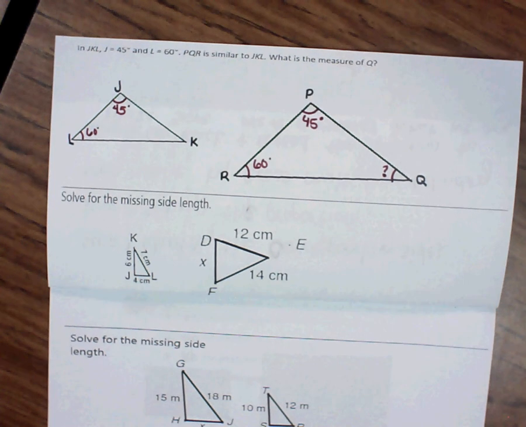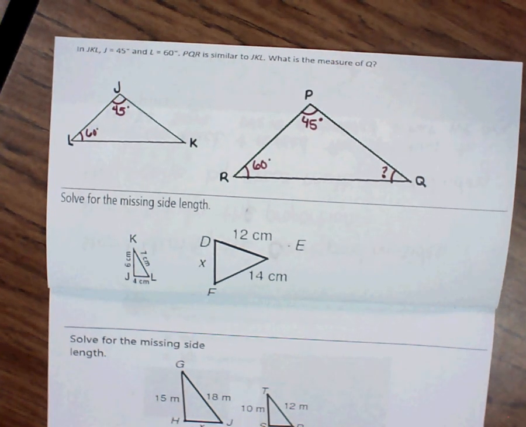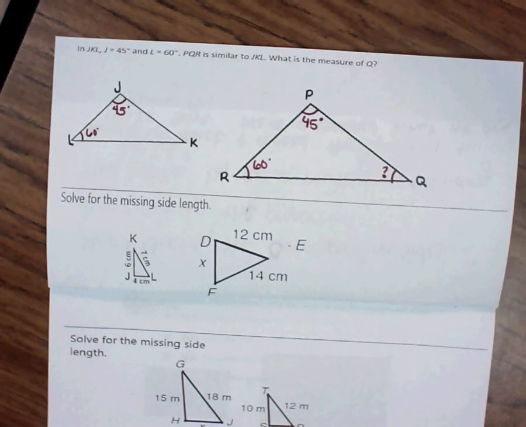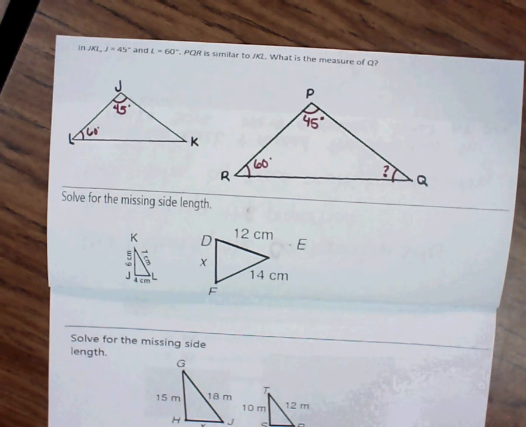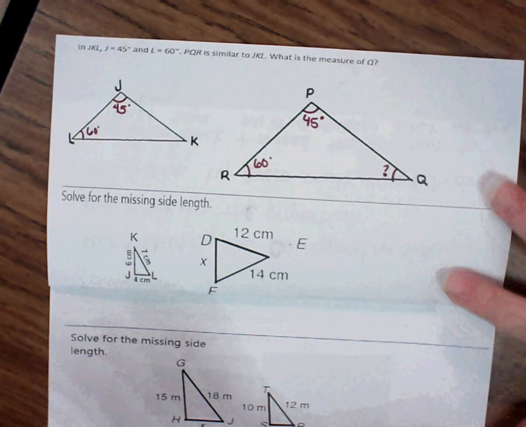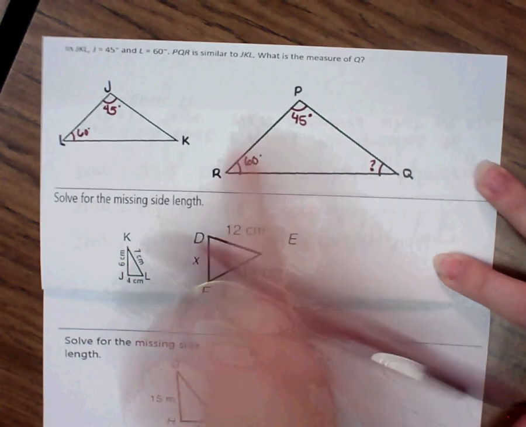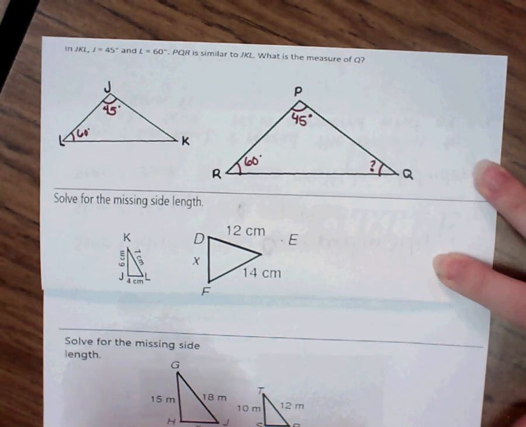Can anybody online tell me how many degrees are in a triangle? What do all the triangle angles add up to? Okay, and I have somebody in the chat that said it equals 180 degrees. Yes, it does equal 180 degrees. So all the angles have to add up to 180. So we're going to add up what we know.